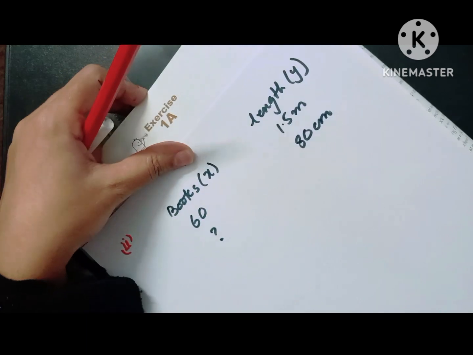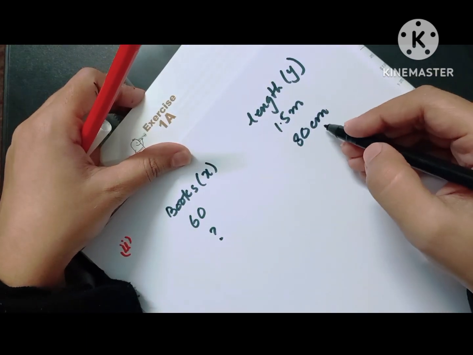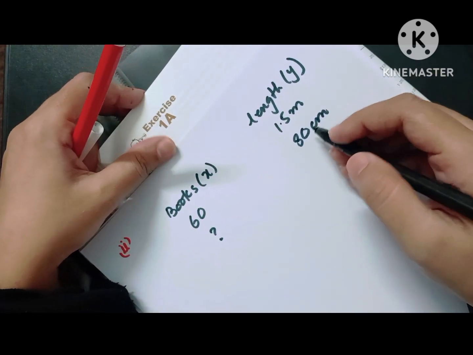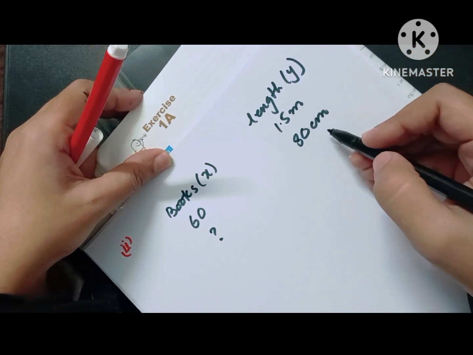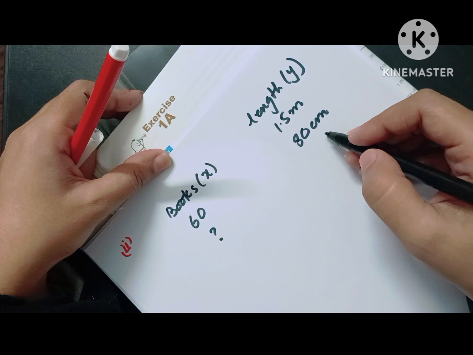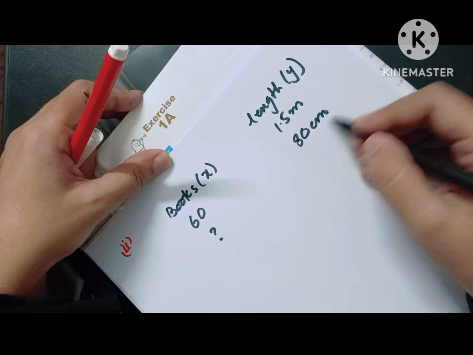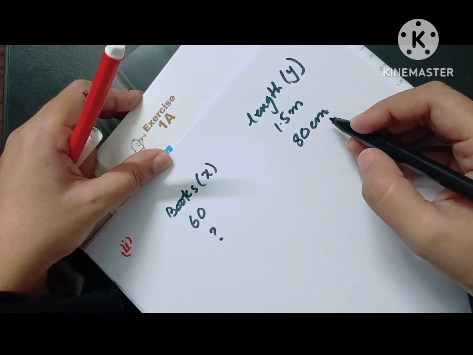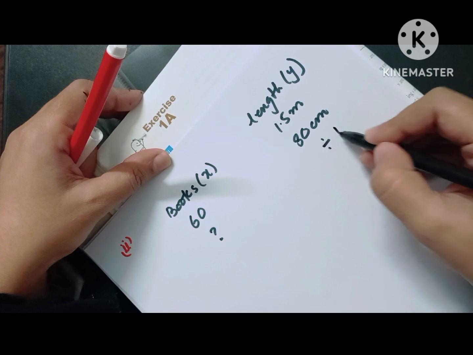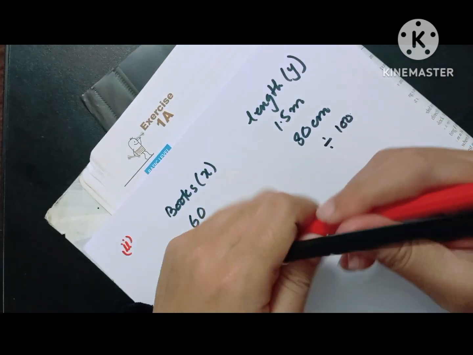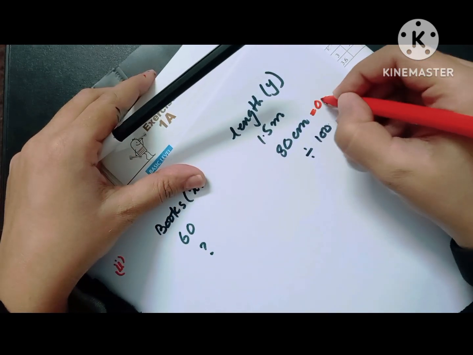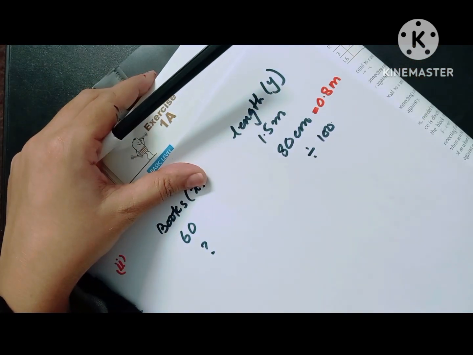Now we can see clearly that one is in meter and the other is in centimeter. We have to convert the length to a similar unit. So we convert this centimeter number into meter. We have to divide it by 100, and after dividing, it will be 0.8 meter.